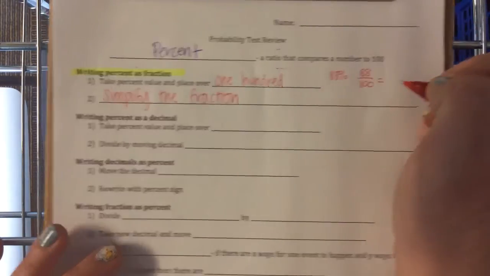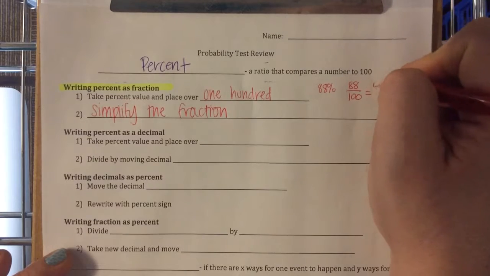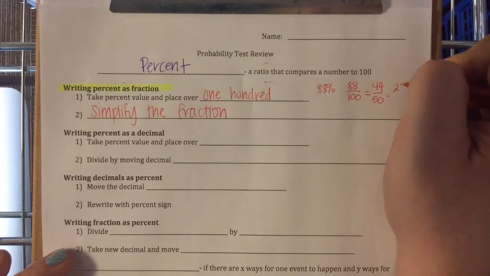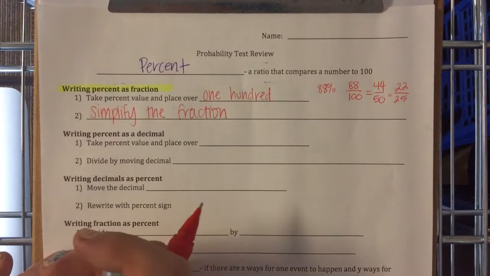88 over 100 simplifies to what? Well, we get 44 over 50, 22 over 25. And we're done.